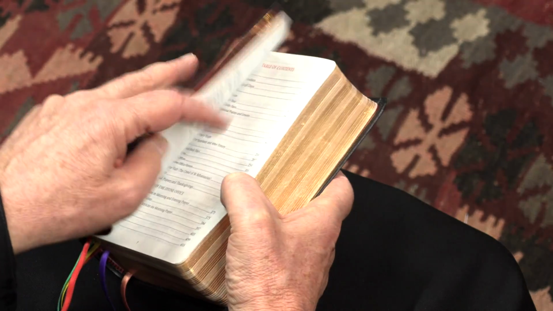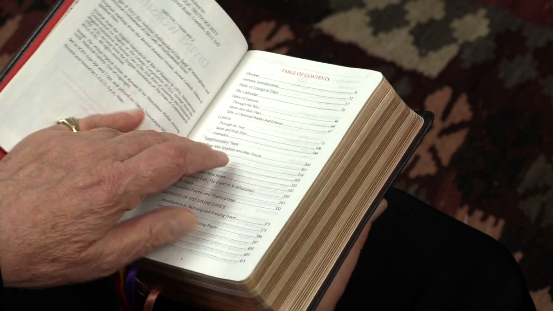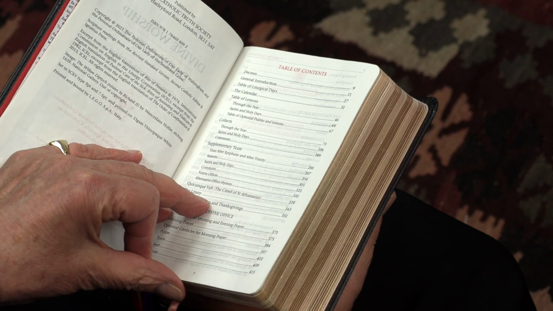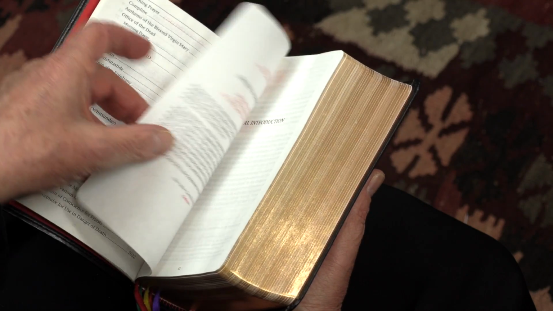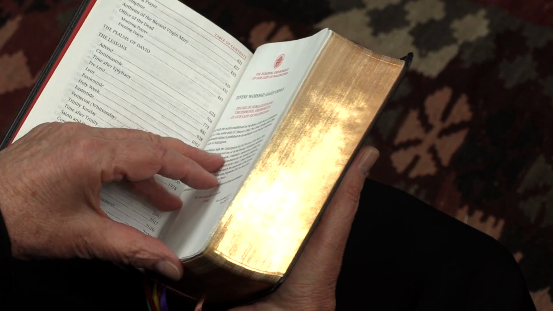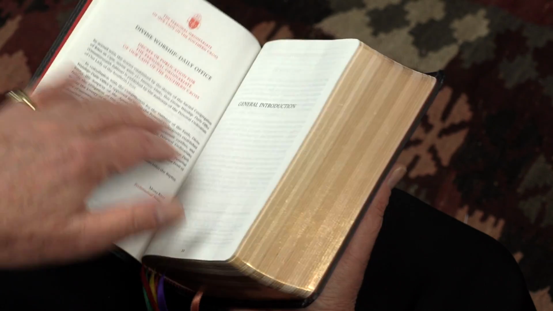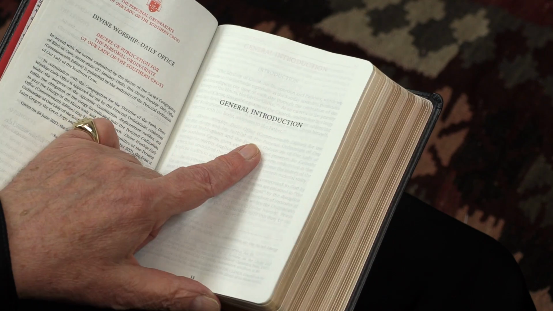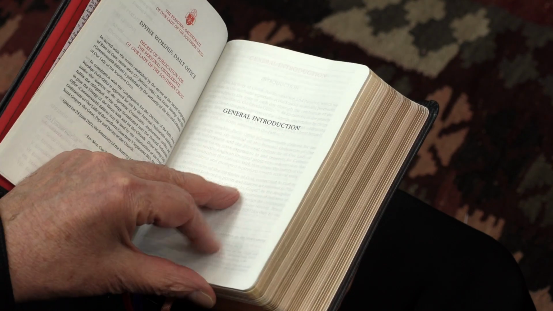I think it is helpful to start by opening the book and looking at what's inside. Take some time to read through the table of contents on page 7. This, at a glance, shows how the book is divided into sections. The first few sections have the nuts and bolts of how to use the book. And like all Catholic liturgical books, there is the all-important decree from the Holy See authorising it. The next section is the general introduction. This is really the user's manual, and it would be helpful to spend time reading it.